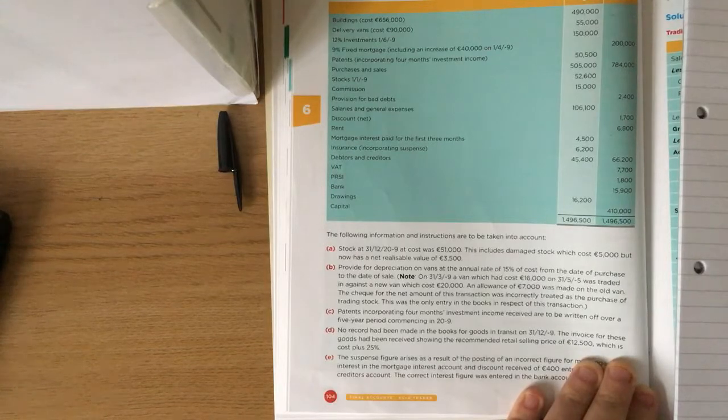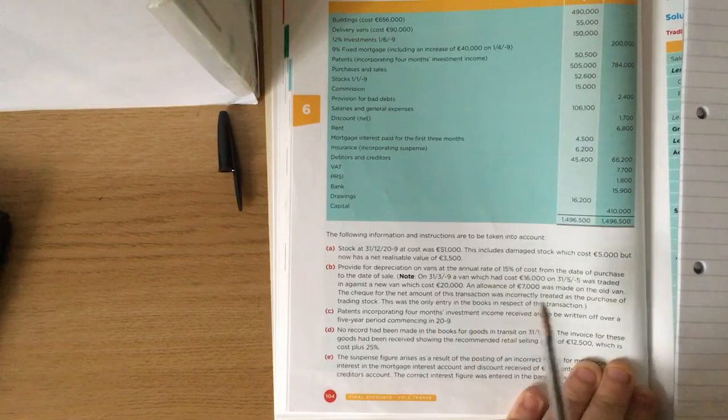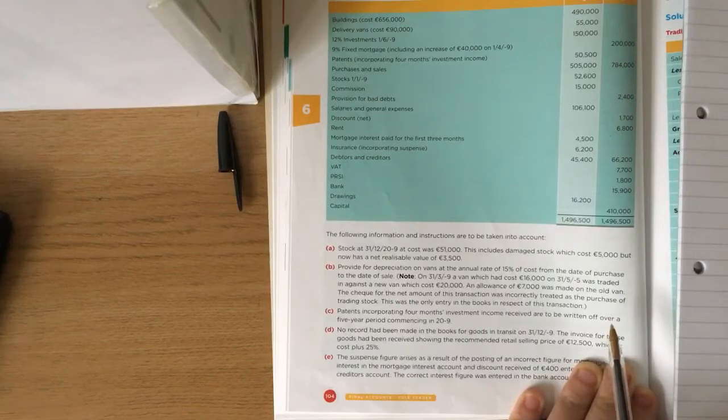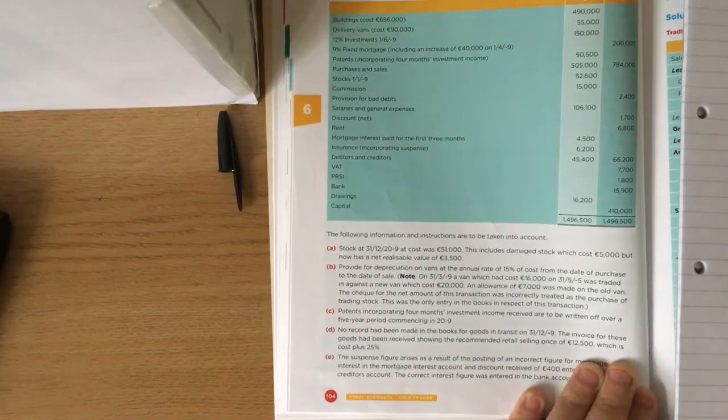So, there's a few things I need to do here. The first and maybe easiest thing to do is the check for the net amount of this transaction was incorrectly treated as purchase of trading stock. So we've got something in purchases which shouldn't be there. So we're going to need to adjust purchases.